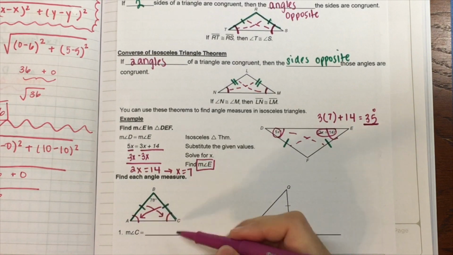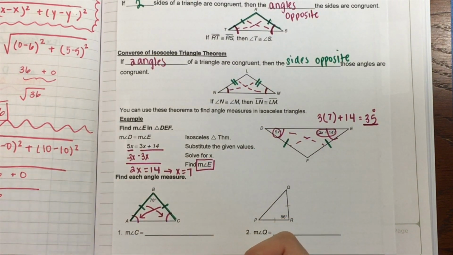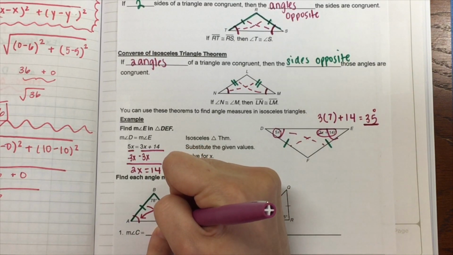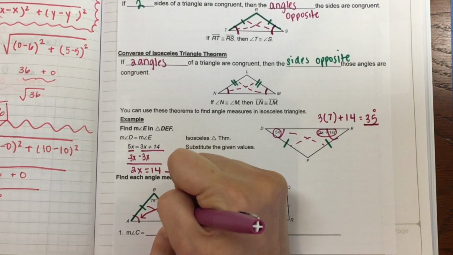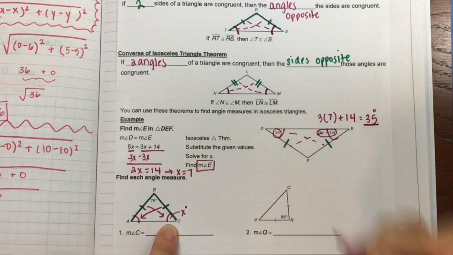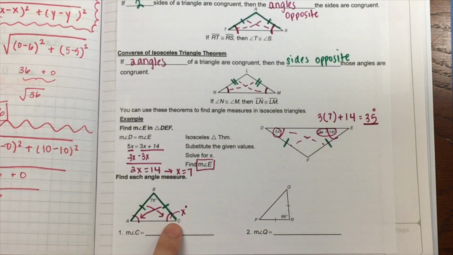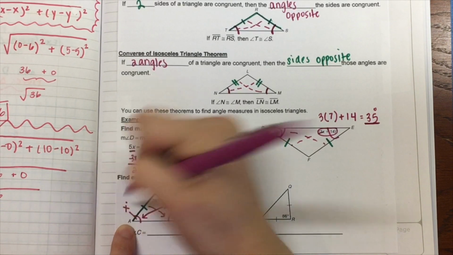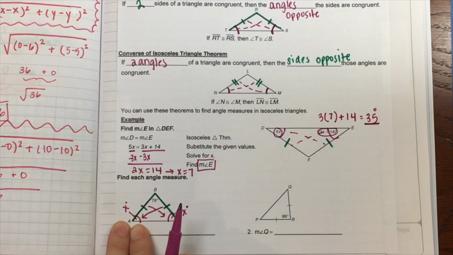The angles opposite each side would have to be congruent to each other, which means whatever measure this is, I don't know it right now, let me assign it a variable, say x. This one also has to be the same amount. So if I name this x, I get to also name this x.